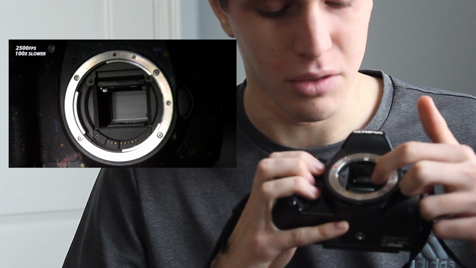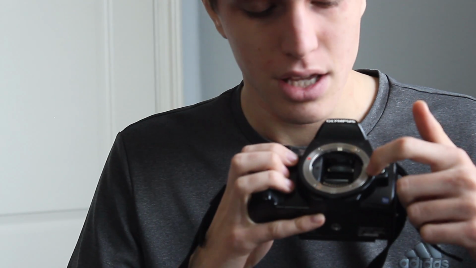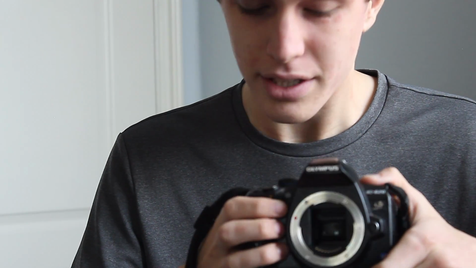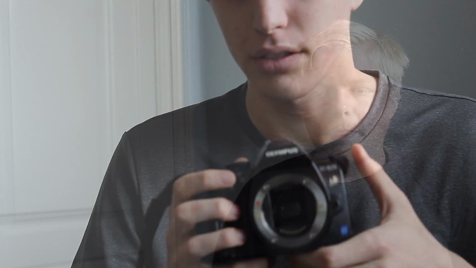And that's because when we take the picture, the reflex and relay mirror moves up to get out of the way of the incoming light, so that the incoming light can hit the sensor, not the viewfinder. So that's how the viewfinder on the DSLR works.